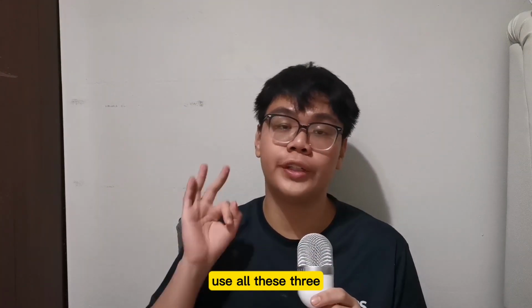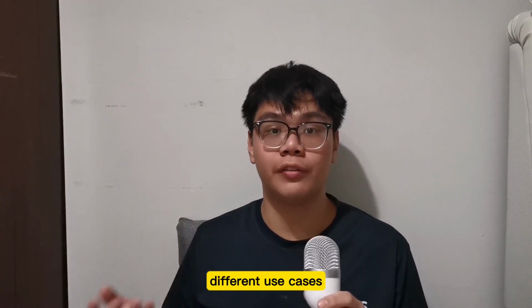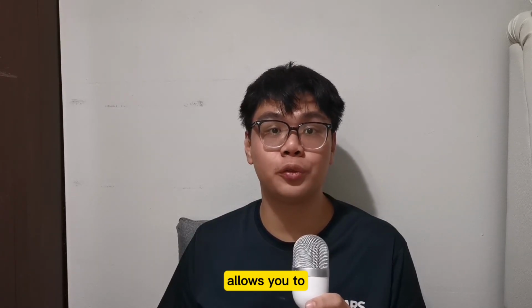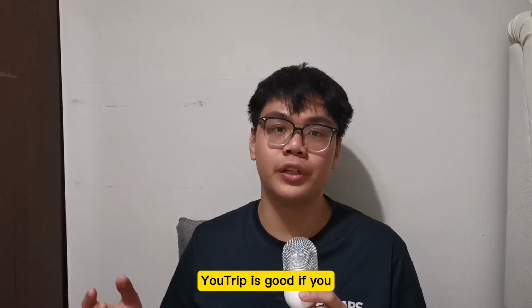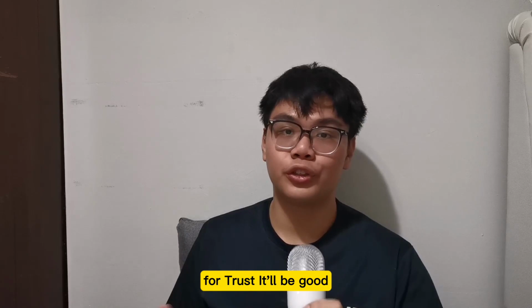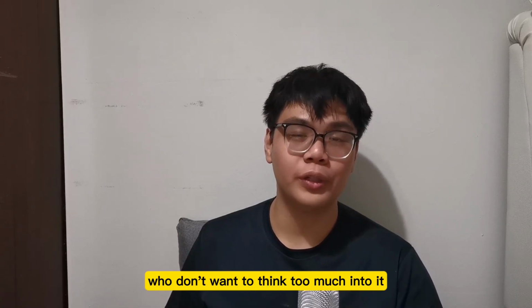I've personally used all these 3 cards before, and I think they are good for different use cases. Revolut allows you to create multiple virtual cards, which allows you to protect your card information. YouTrip is good if you travel often because it allows you to lock in a good exchange rate inside the app. For Trust, it will be good for the casual users who don't want to think too much into it.